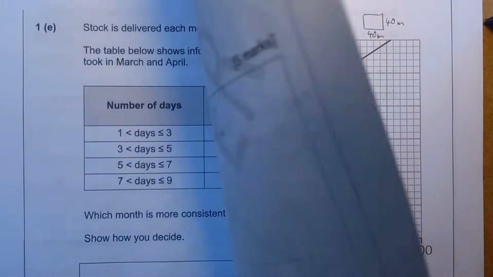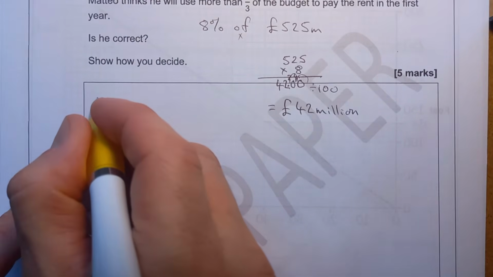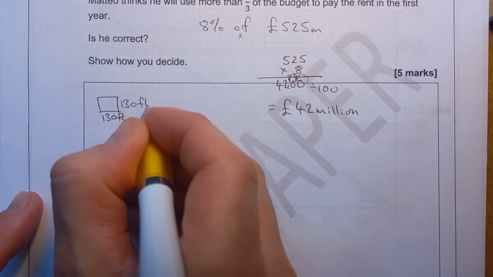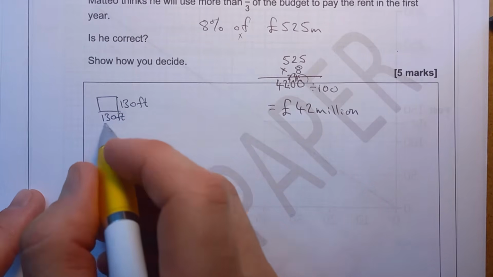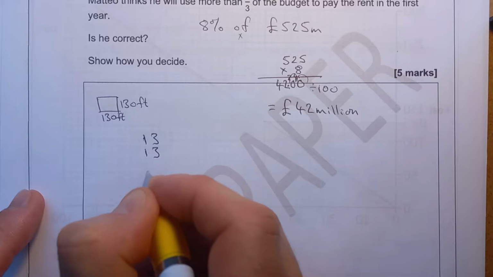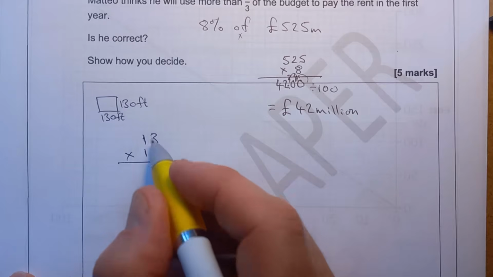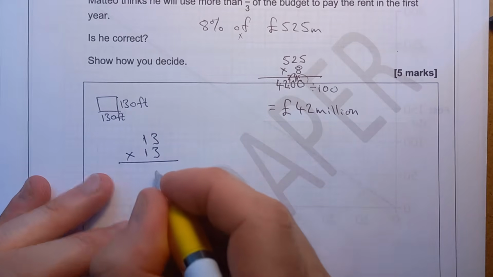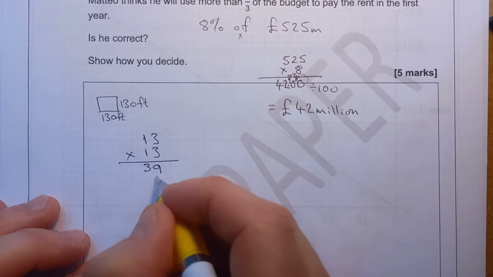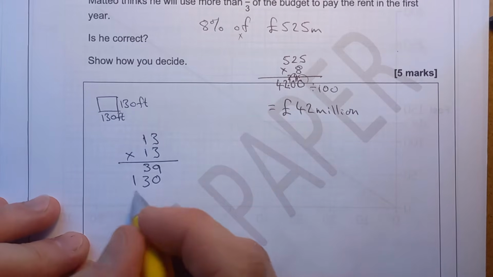So what we can do is work out what the area is of this square. So I'm going to go back to here and work it all out on this bit. So let's just draw it on. Actually, this is my square, 130 feet, 130 feet. So to work out the area, we want to multiply 130 by 130. I'm going to ignore the zeros for now and just multiply 13 by 13. So we can say 3 times 3, 3, 6, 9. 1 times 3 is 3. Now we're on to the 10, so we can put a 0 for the units. 1 times 3 is 3. 1 times 1 is 1.